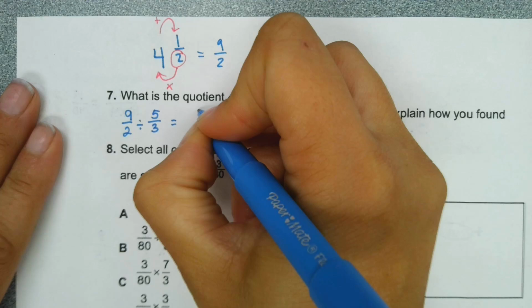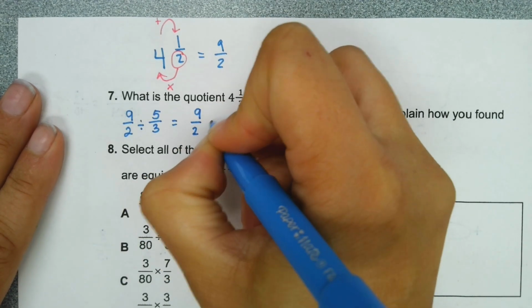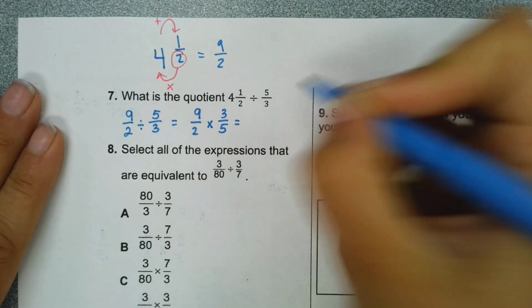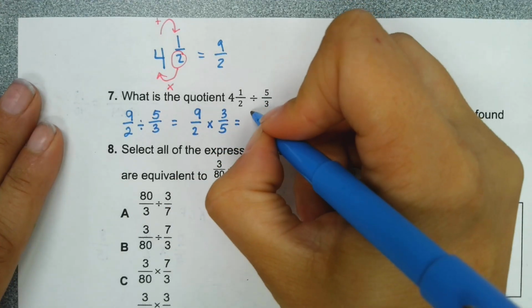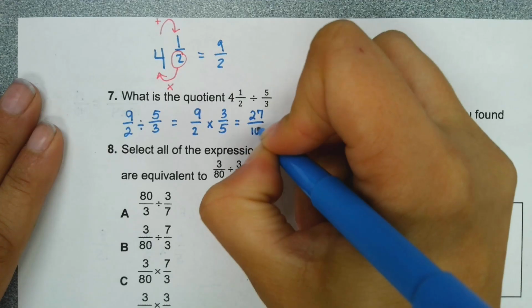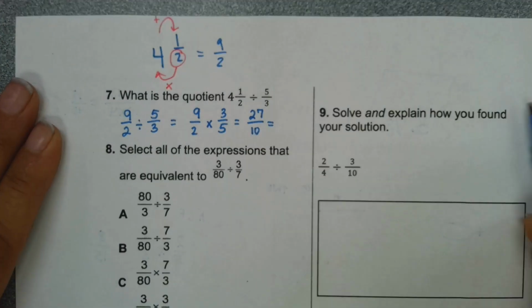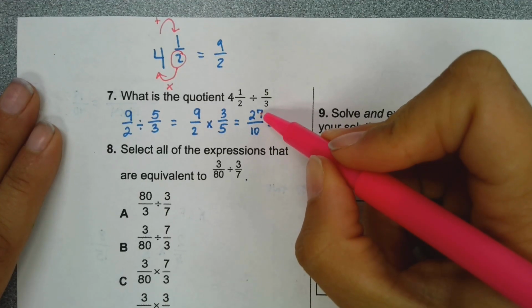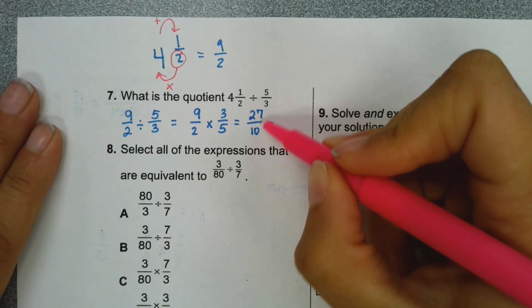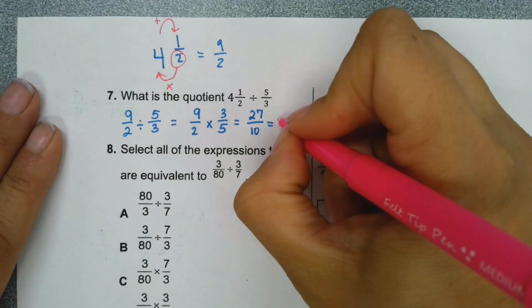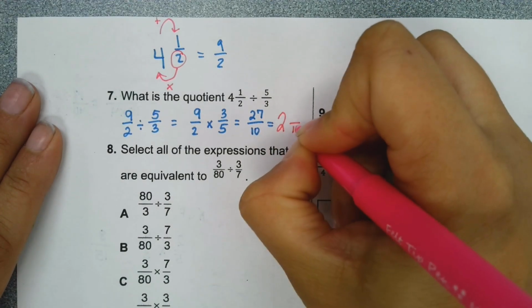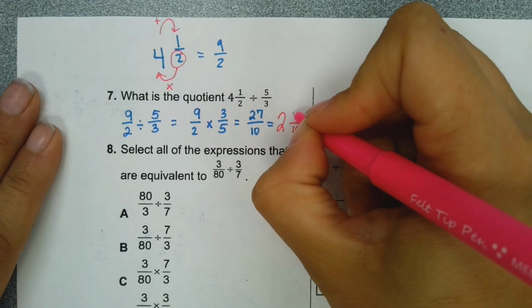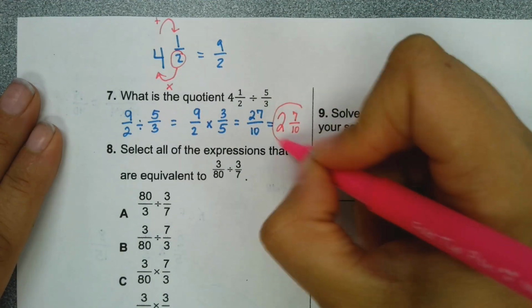So now I'm going to change, flip that. So keep my 9 over 2, change to multiplying, flip to 3 over 5. Multiply straight across, so I get 27 over 10. And then if I put this one back to mixed number, I can see that the number on top is larger than the bottom, so it's going to have a whole number. So 10 goes into 27 2 times, but 10 times 2 is only worth 20. If I had 27, but I used 20, I have 7 left over.